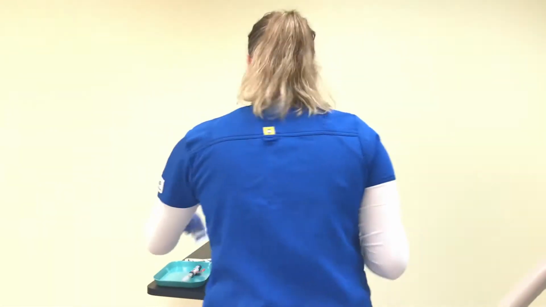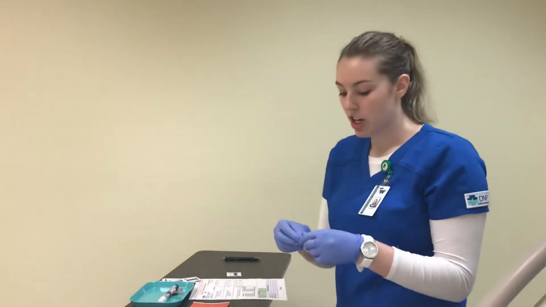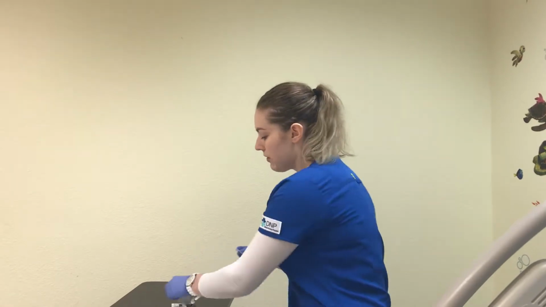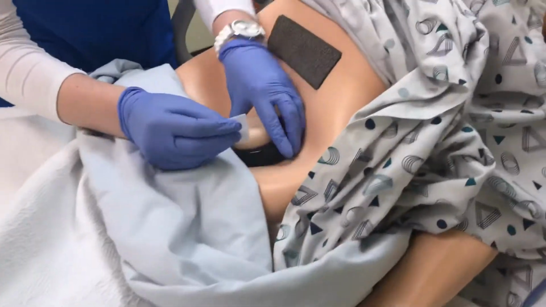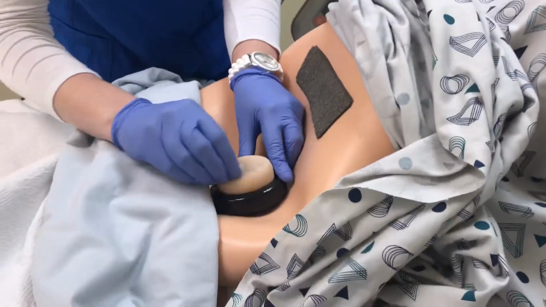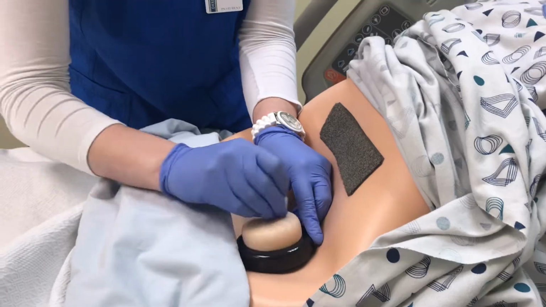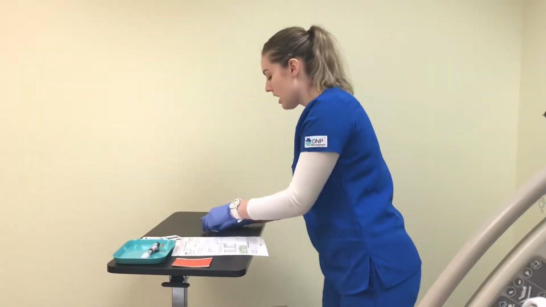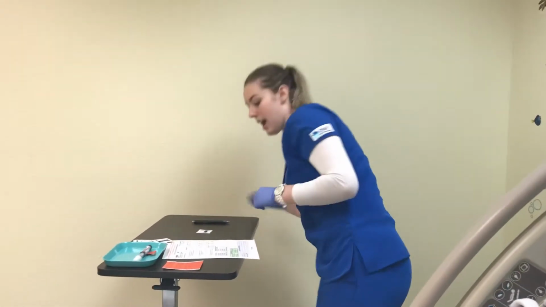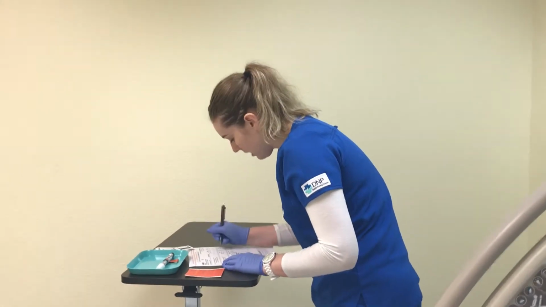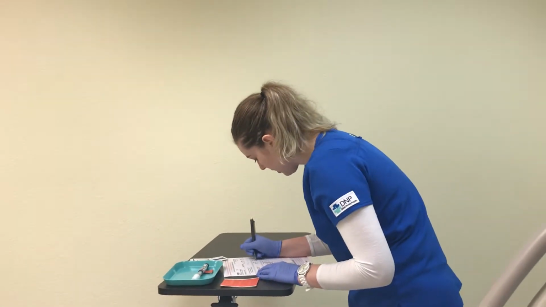Okay, so Shirley, I have your second injection, which is your pen, and I'm just going to move injection sites to the other side of your abdomen. So I'm just going to clean it off again, and now I'm on the other side of your abdomen. Okay, and as that dries, I'm just going to mark down that I have given her first insulin injection.